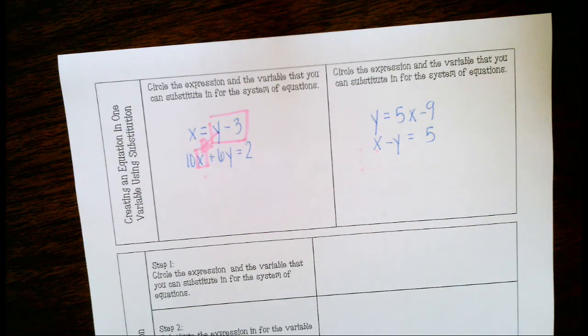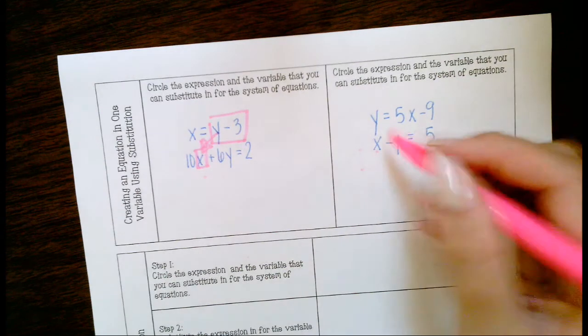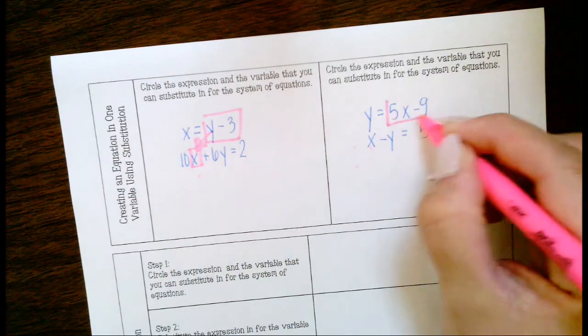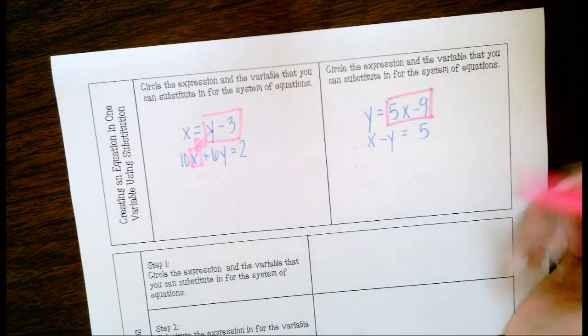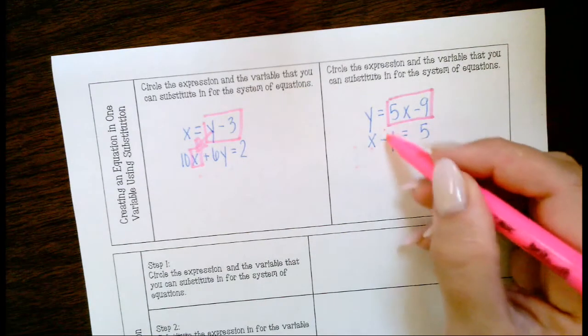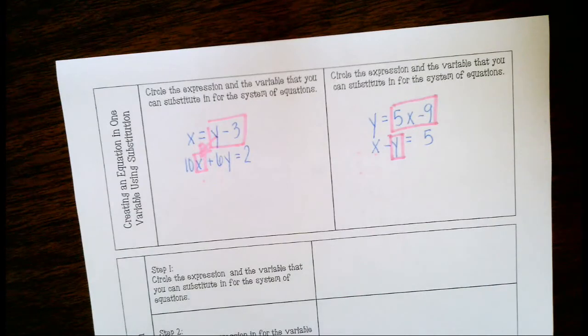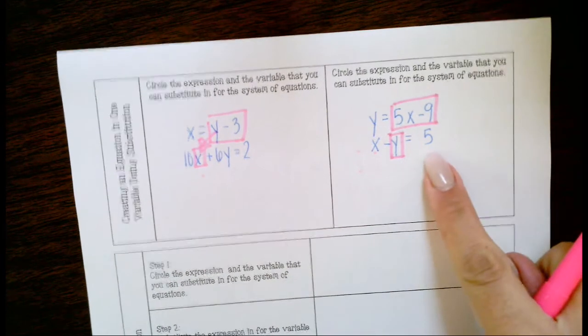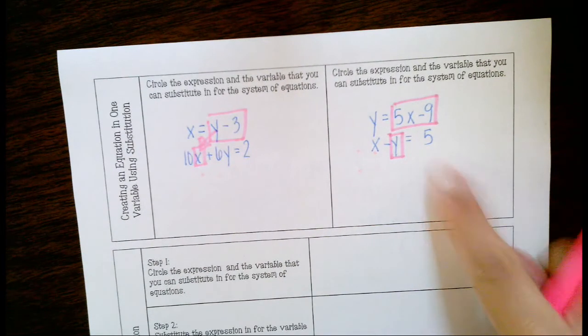Sometimes we will not be that nice and you will have to isolate one. So in this I've got y equals, I've got y isolated. So I am going to take this expression and I am going to plug it in to the y spot of my second equation.